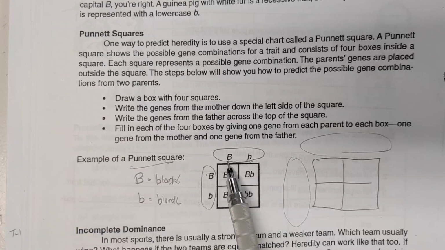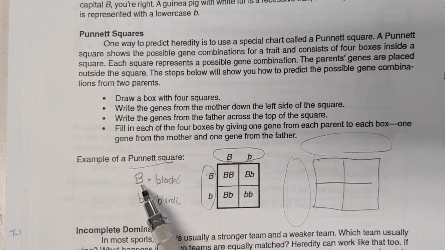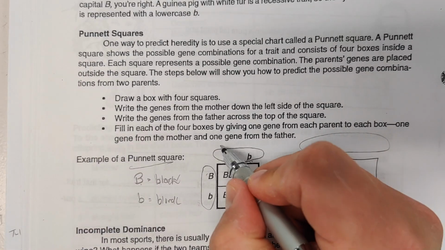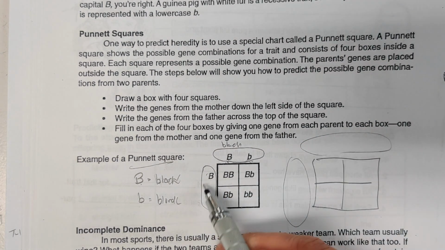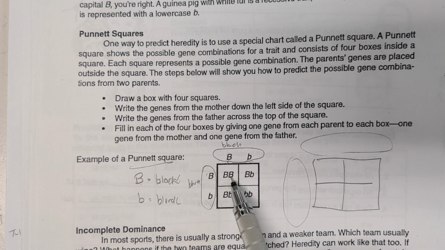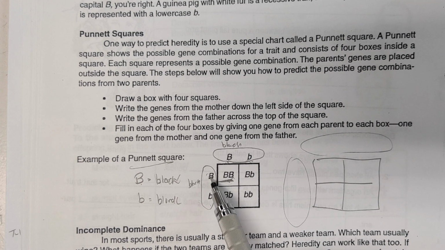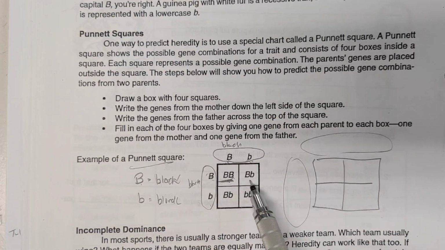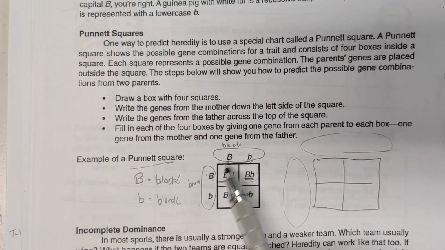They are a hybrid parent, but obviously the big B takes over, so this parent has black hair, and this parent also has black hair. So when you cross them, big B, a black-haired child could happen here. If this genetic combination happened, still going to be a black-haired child, except it's going to be heterozygous, big B, little b.